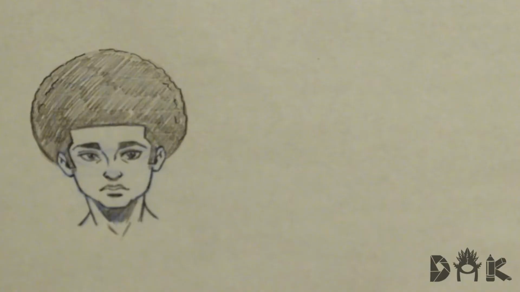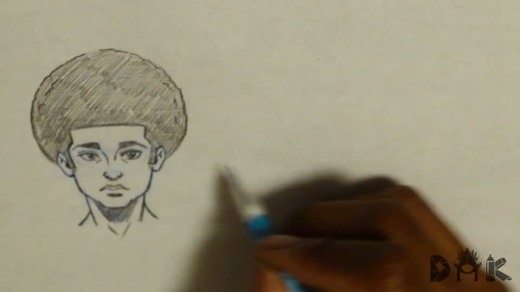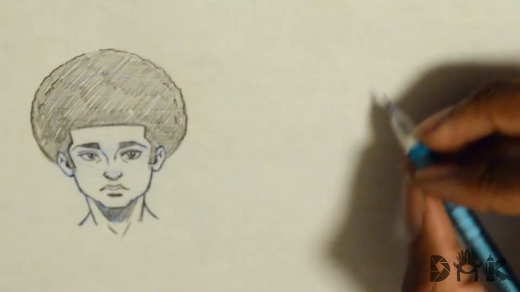Alright guys, welcome back. Today we're gonna learn how to draw a rounder face shape. With that being said, let me move on to the rounder face shape. This face shape is usually for your bigger characters, the ones with more size.